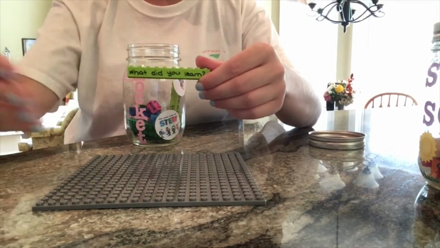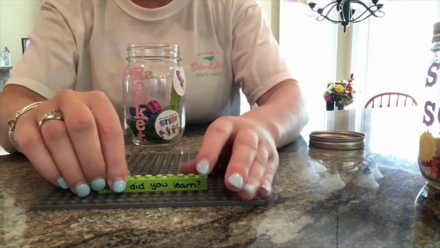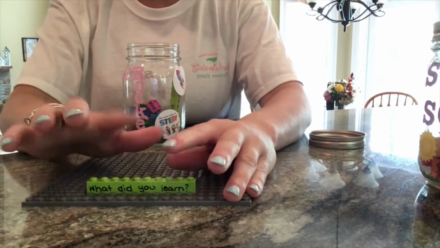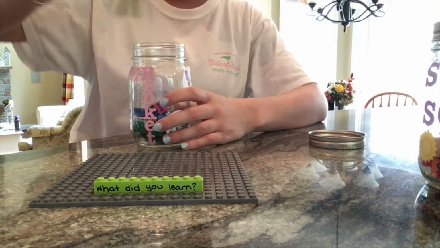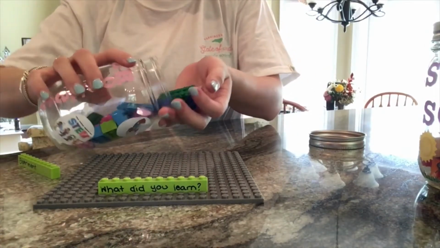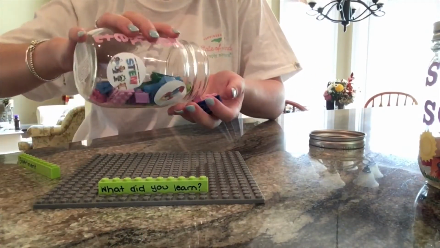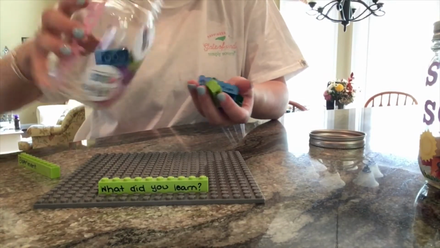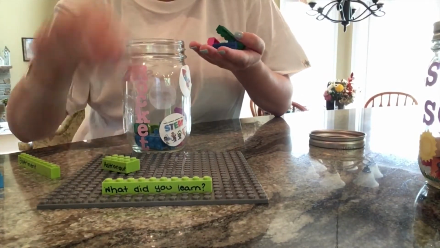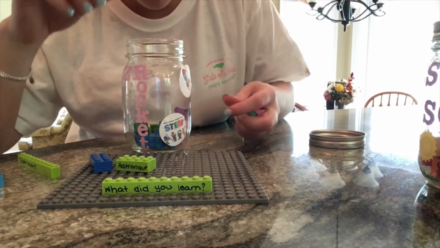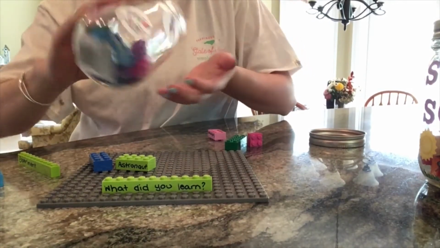So I know it's backwards because of the screen, but this one says, what did you learn? So that is your base, right? So you can start with what did you learn, and then you pick out, I'm just randomly going to do it for the sake of this. And you can build on what you have learned through this.